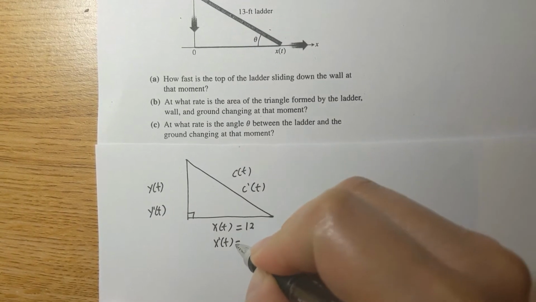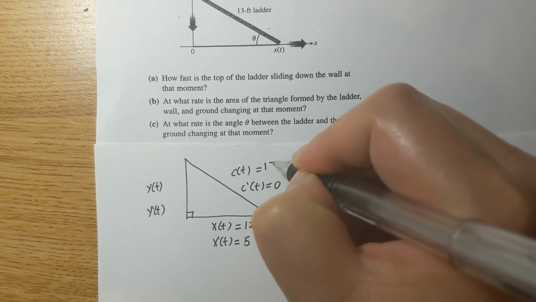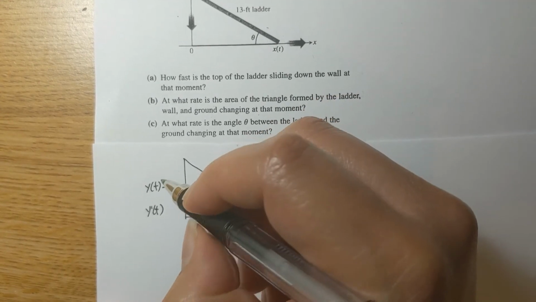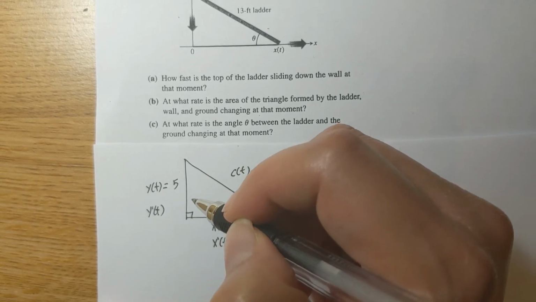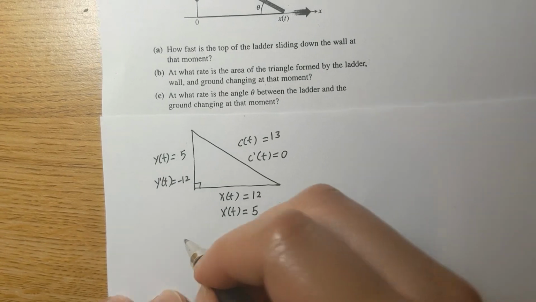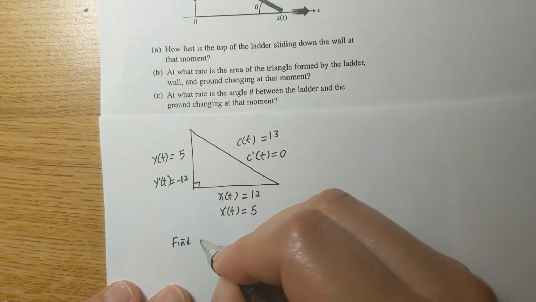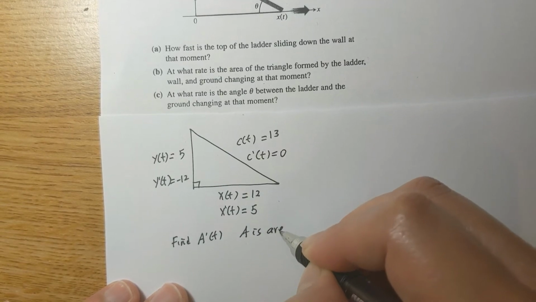So we get 12, this is 5, this is 0, this is 13, and then we got 5. We found in part A the y prime is negative 12, so we put negative 12. So now you have to find A prime of t. A is area.